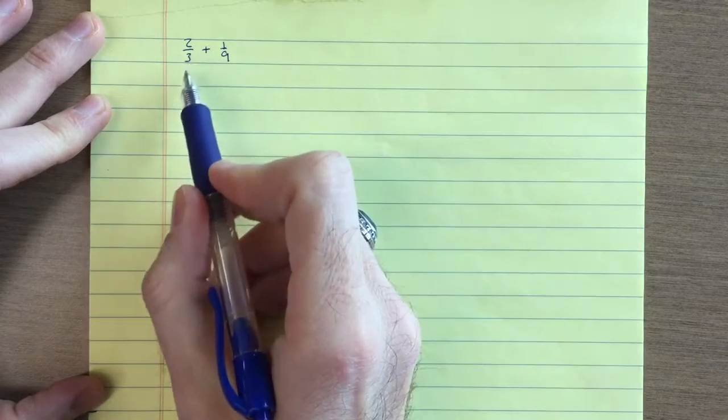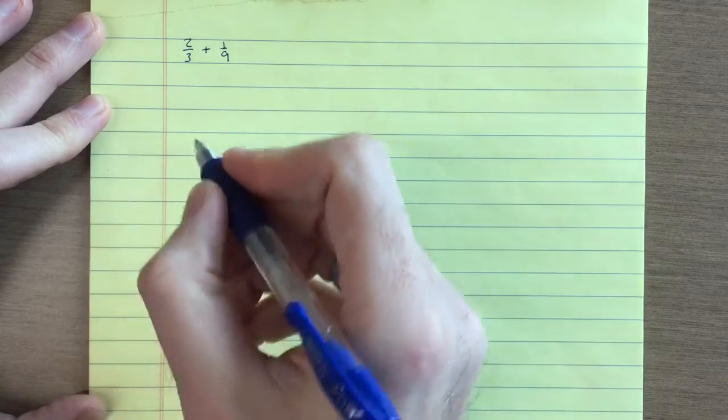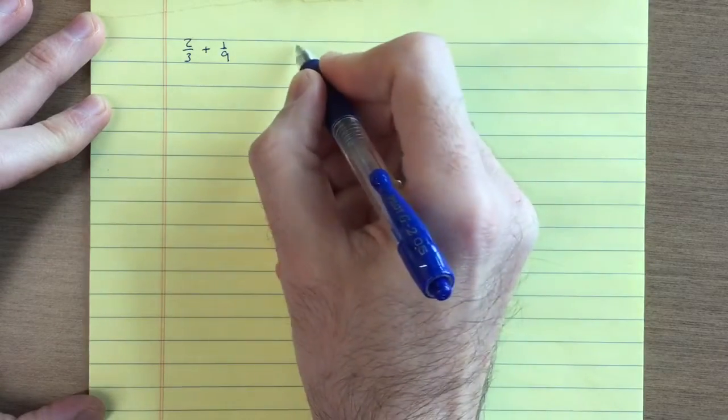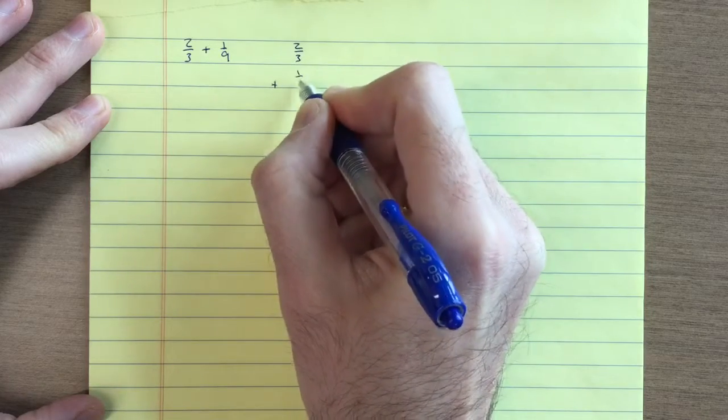Okay, today we're going to talk about how to add fractions using the least common multiple. So let's start with our problem here, 2/3 plus 1/9. And first we're going to rewrite it going vertically. 2/3 plus 1/9.